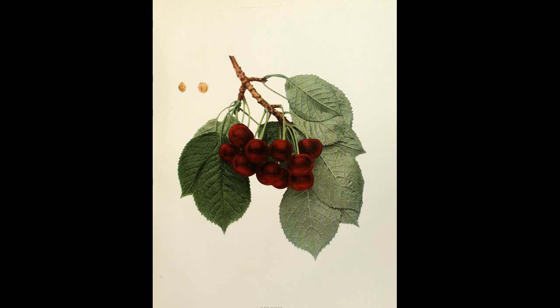Now let's talk about the rootstocks of cherries. The main rootstocks in cherries are Prunus mahaleb, which is used as tart cherry and sweet cherry rootstock. The other one is Mazard. Mazard is a sweet cherry seedling that has been used as a rootstock for sweet cherry production.